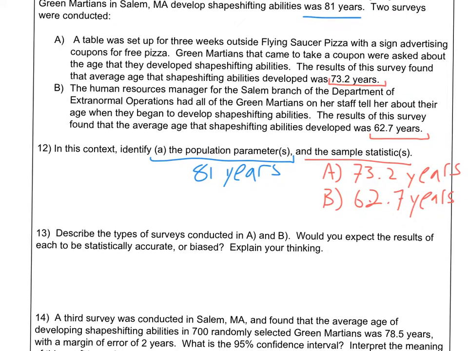For number 13, we got to talk about the types of surveys that we did. So for the first one, green Martians are coming up to this table and getting a coupon and then are asked about this. This is a voluntary survey. And it's voluntary because they're opting in to get the coupon in order to take the survey.